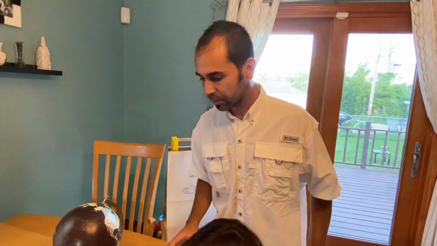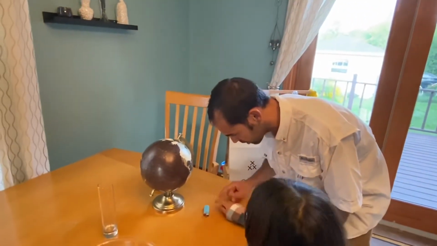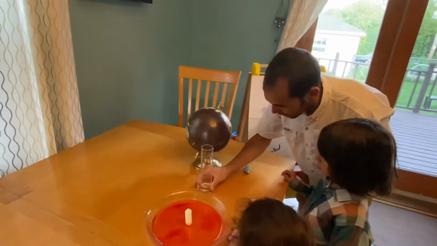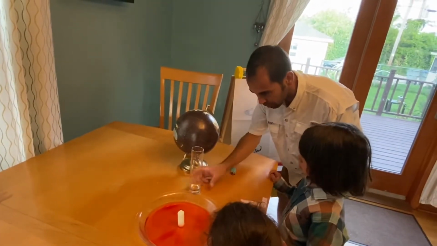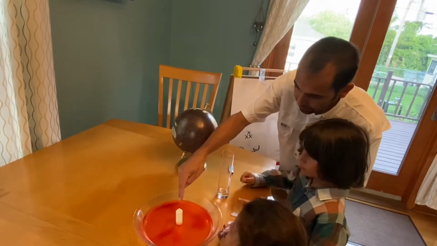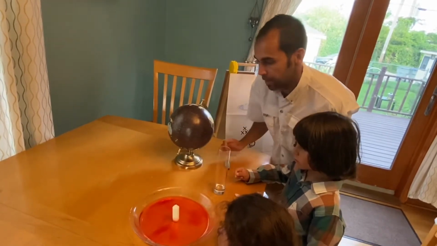Now we're going to do a little craft to explore the idea to prove that air travels from high to low pressure. And for that we need a lighter. Excuse me, where's the lighter? Right here. Careful with fire. We need a cup. There we go. The cup. We need a candle, a dish, and you may use some food coloring.